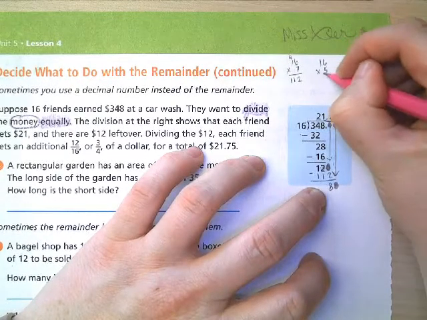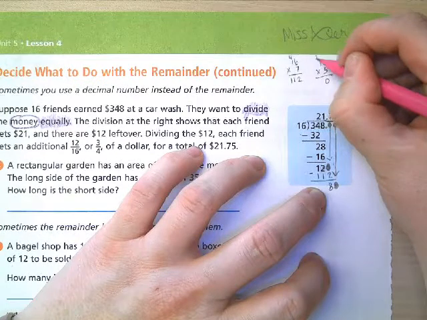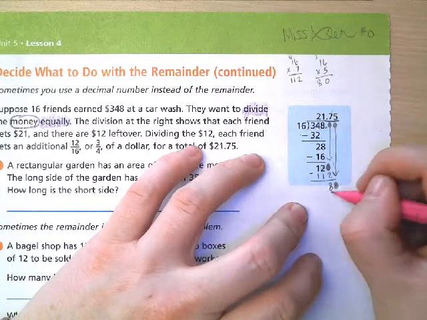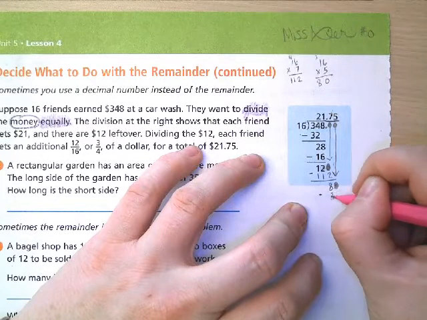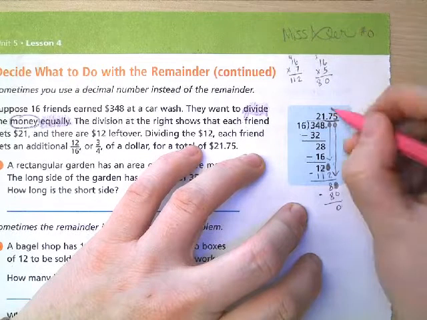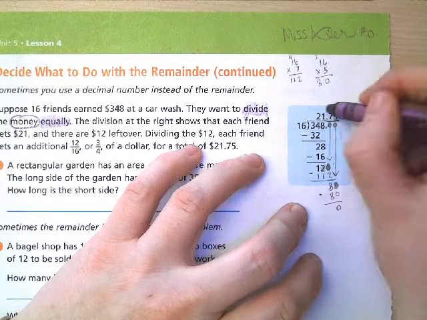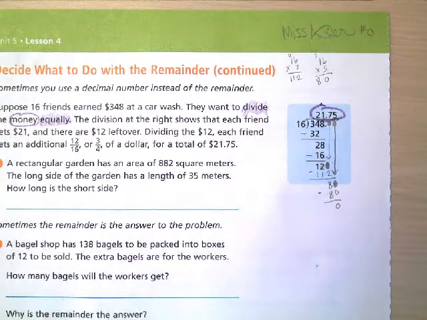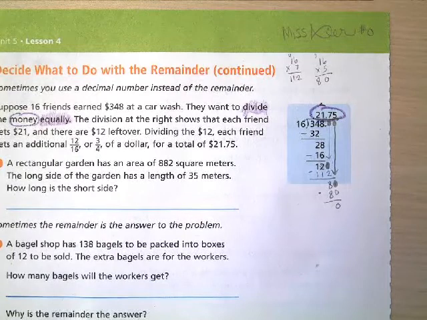Let's prove it. It is 80, so I'll subtract it to prove that the answer was $21.75. And if I'm dealing with money, then each friend would get $21.75. Isn't that so cool how it works? I love it so much.